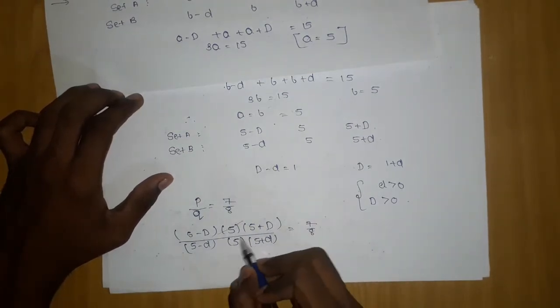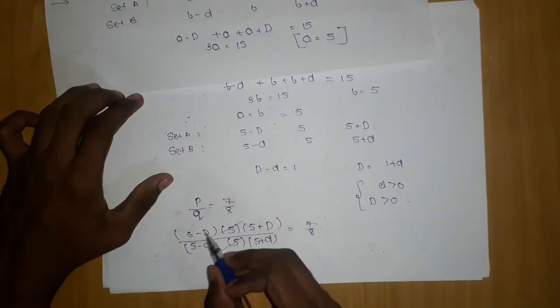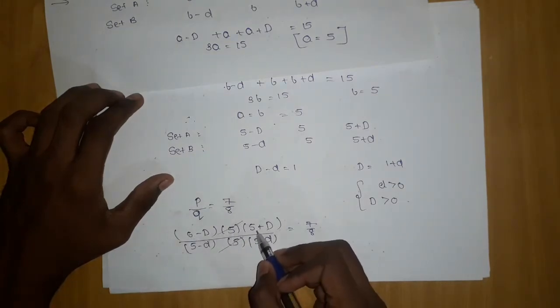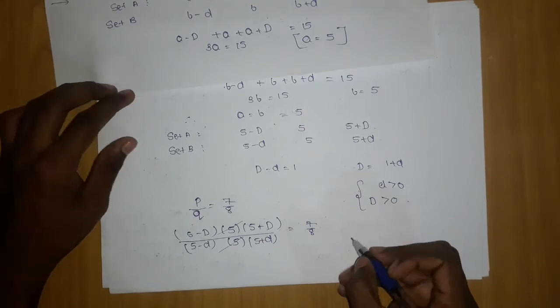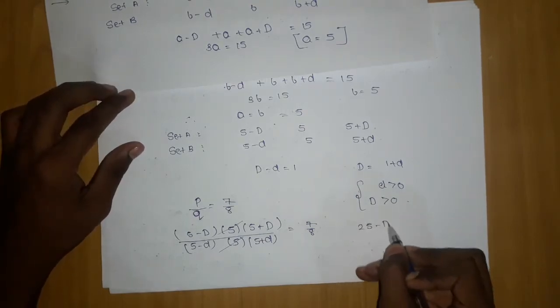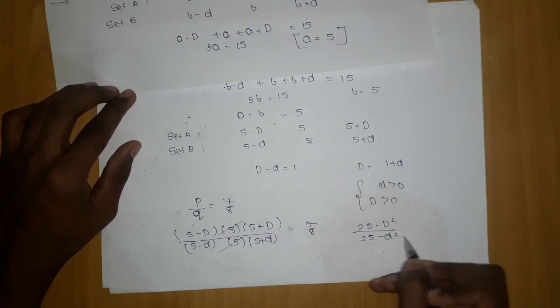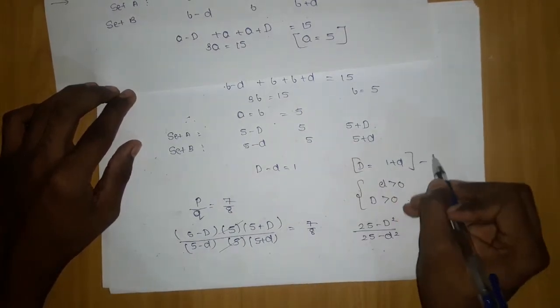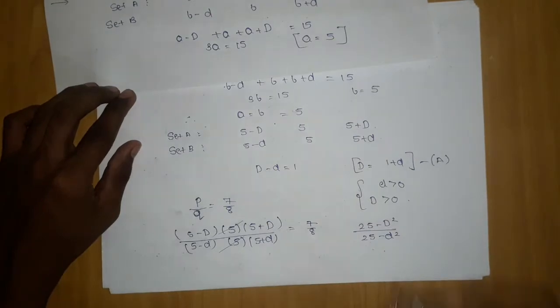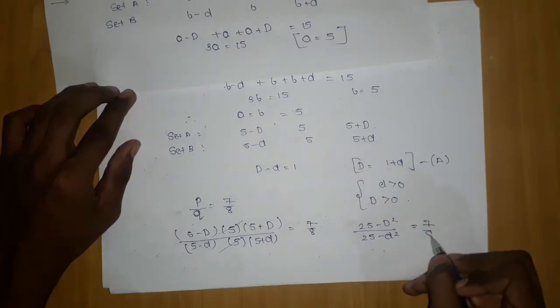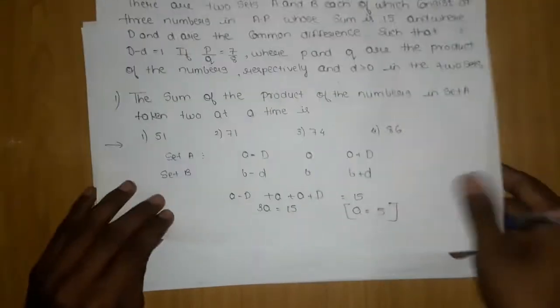You know that basically this 5 will cancel out here. A square minus B square and A square minus B square will occur, which will give me 25 minus capital D square upon 25 minus small d square. This condition is very important, I keep it as A, and this is 7/8. Now let's move on to the next page.